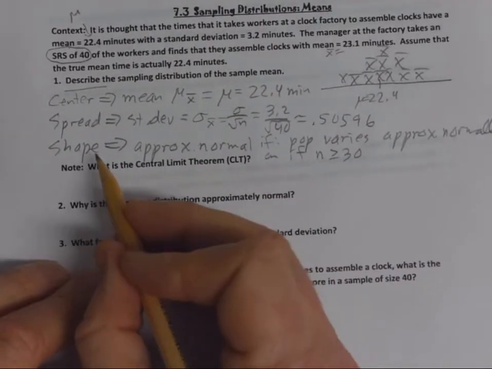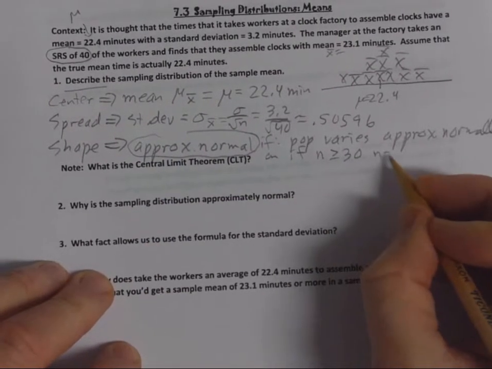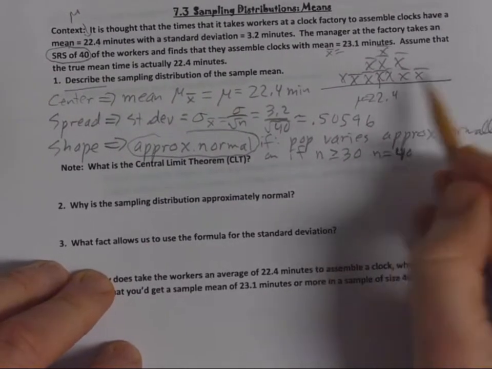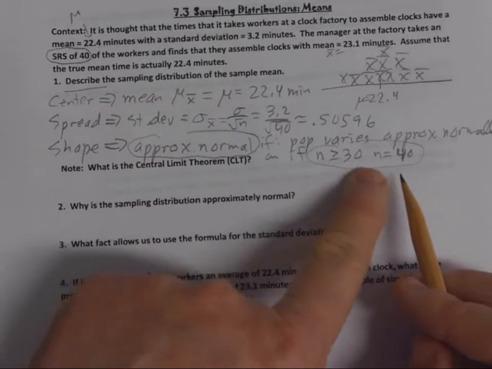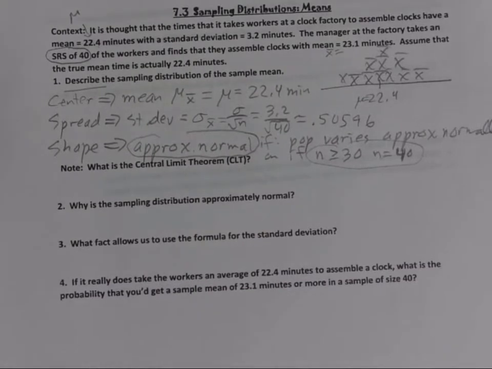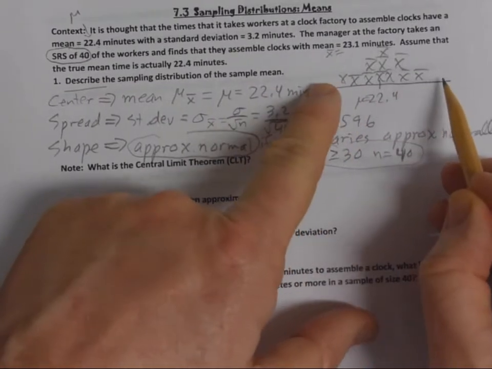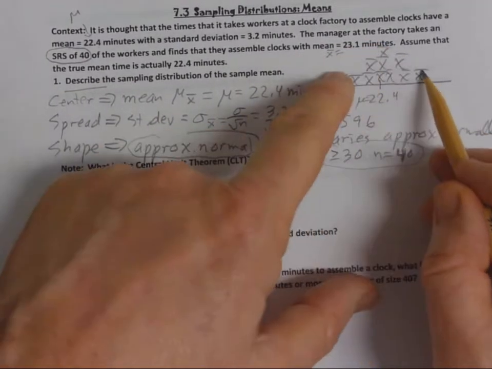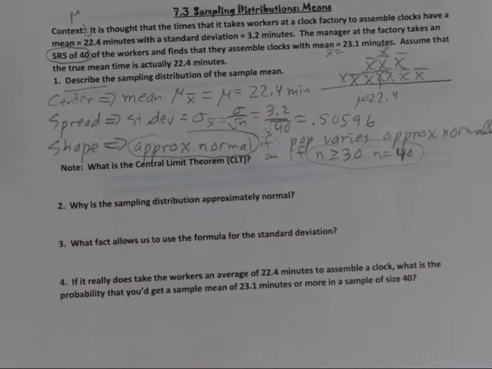So in this case, we would say the shape is approximately normal because our n, in fact, is equal to 40. So all of these X bars are an average of 40 values. And so that average of 40 is going to average out unusual values, and in a way, average out the skewness, so to speak. And it will create relatively small variability and bunch these together in a mound-shaped, symmetrical, approximately normal distribution.